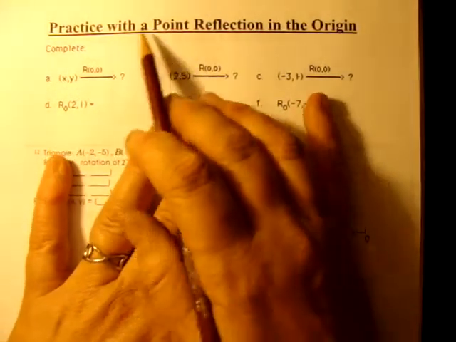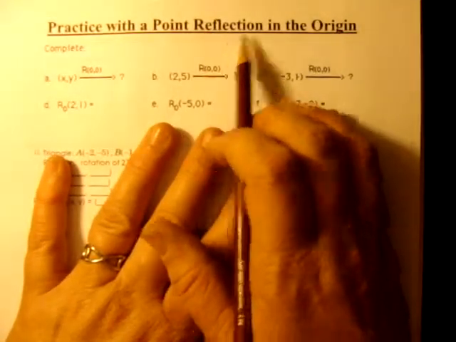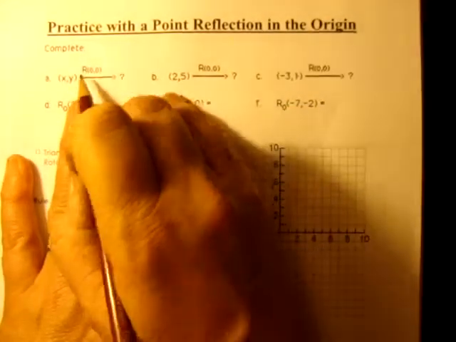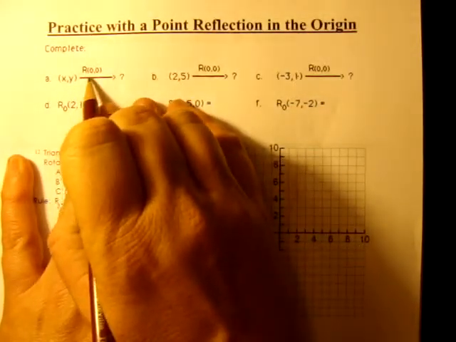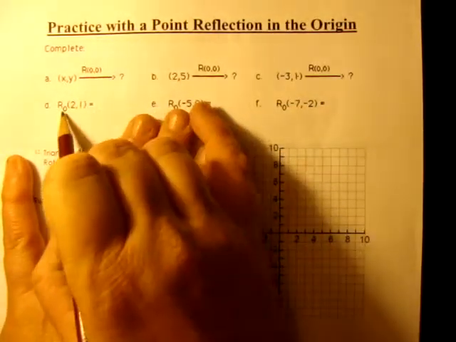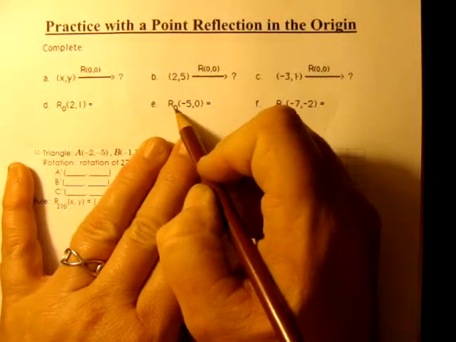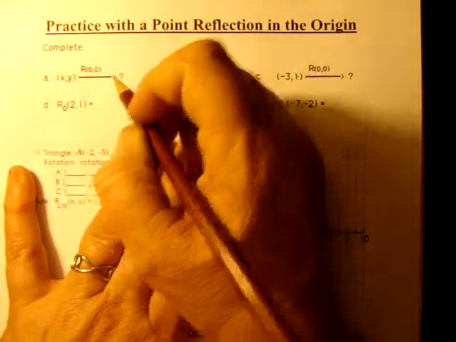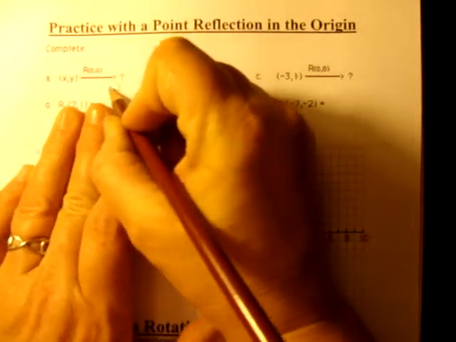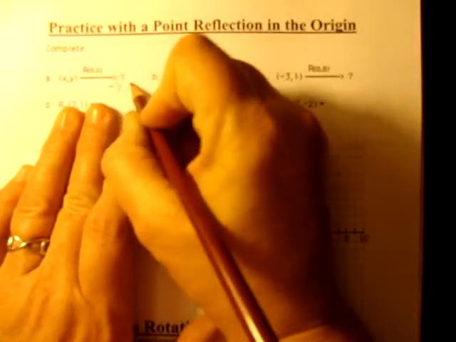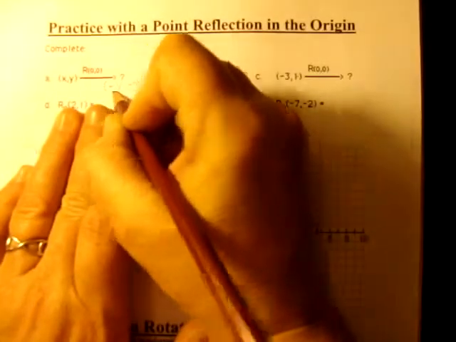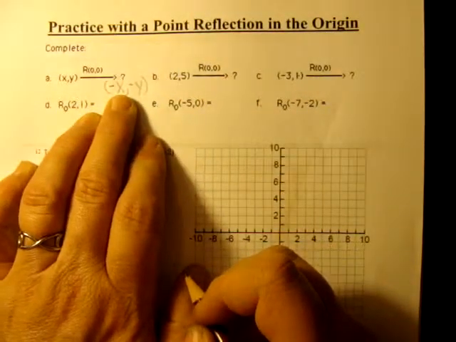Now we're going to talk about point reflection in the origin. The mapping could be written like this, or it can be written with the rotation origin at the bottom. The mapping is the opposite of x, the opposite of y.